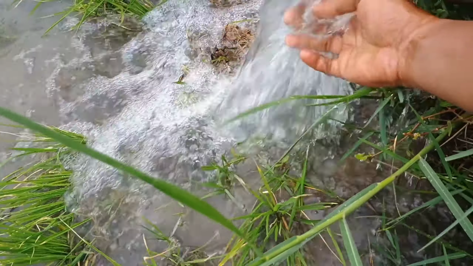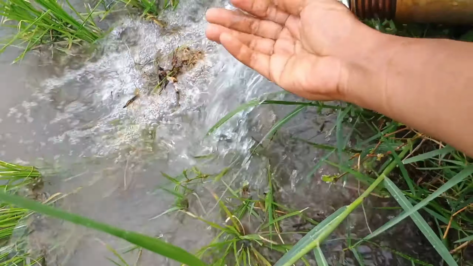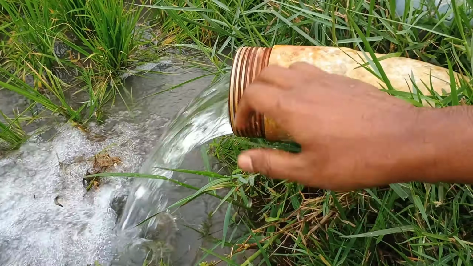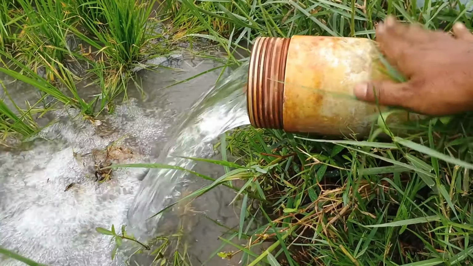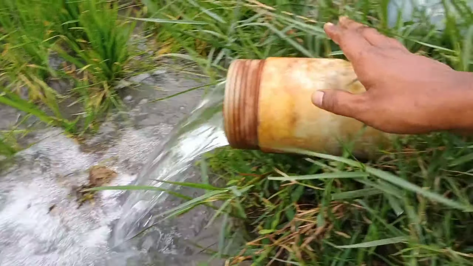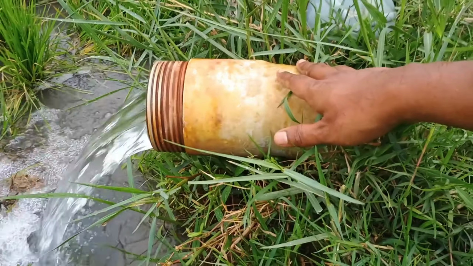I'm washing my hands. The water is flowing from the pipe.